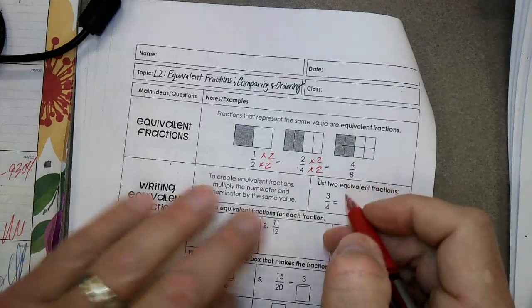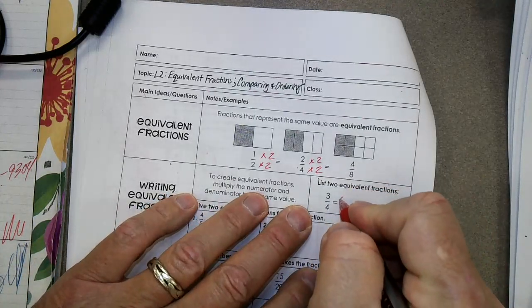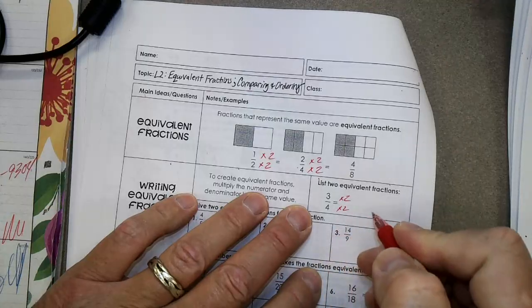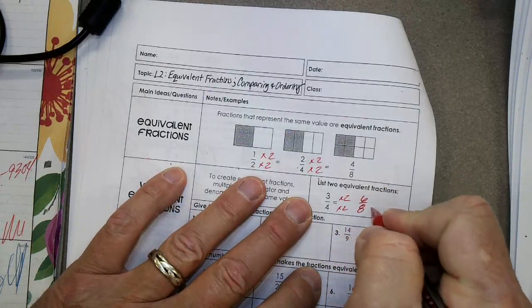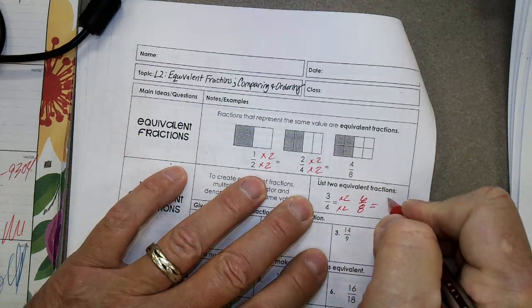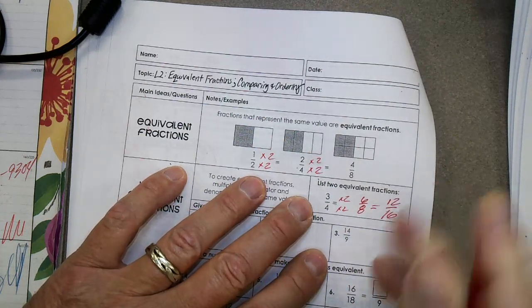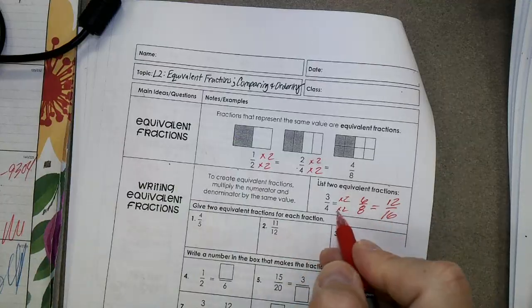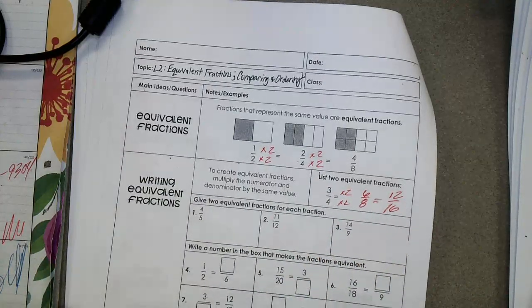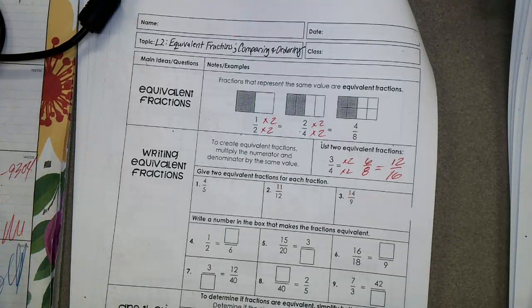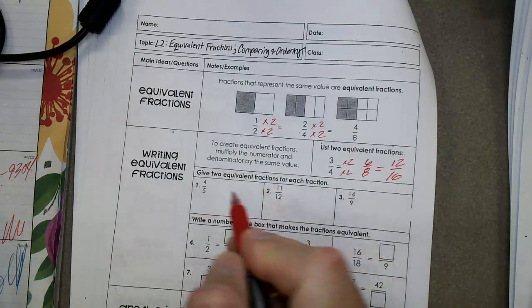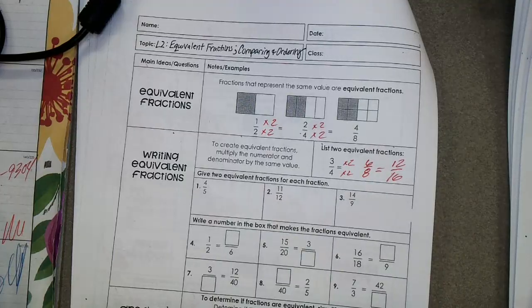So if we wanted to scale this 3/4 up, I would multiply both of those by 2, or 3, or 10, or 1,000,000, right? And I would end up with 6/8. If I did it again, I could go 12/16. So we're just scaling those up. And sometimes we're going to scale down when we have to simplify, which is what we did yesterday, right? Okay, so give two equivalent fractions for each of these.